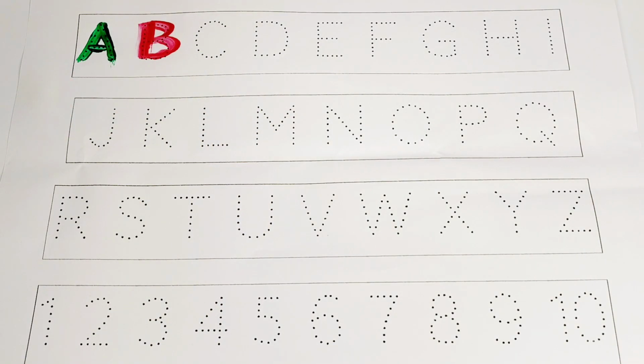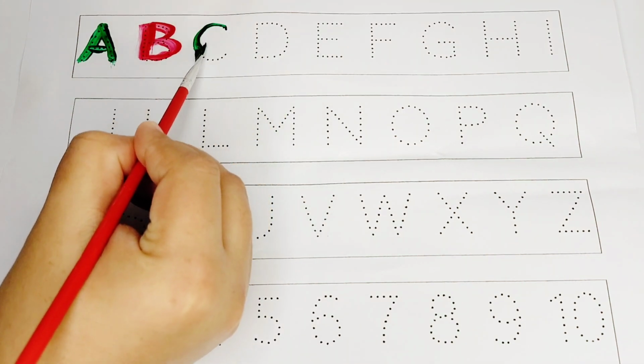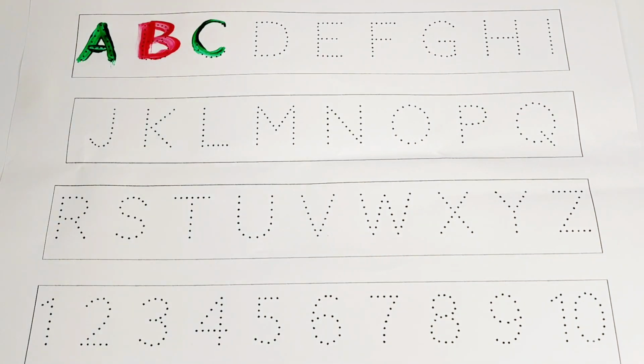Good job. So kids, next we have an uppercase letter C. So let's write an uppercase letter C. Alright, so here we have an uppercase letter C.